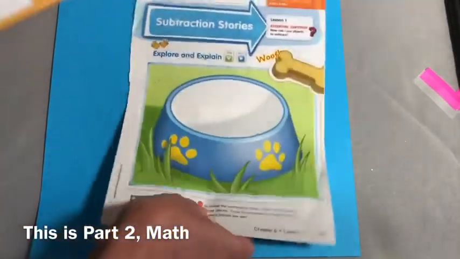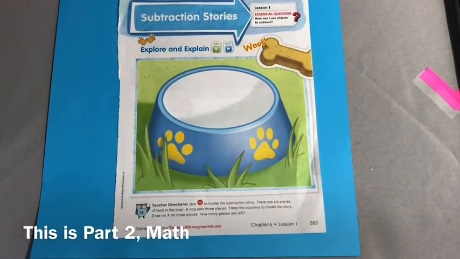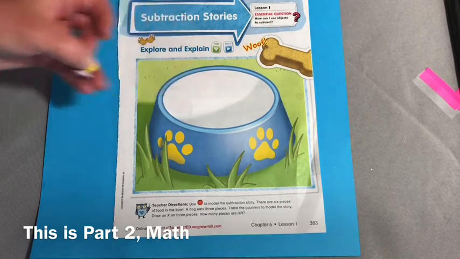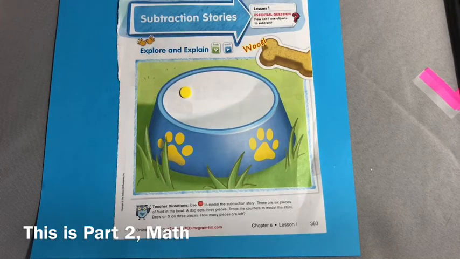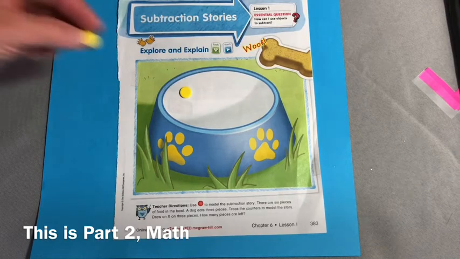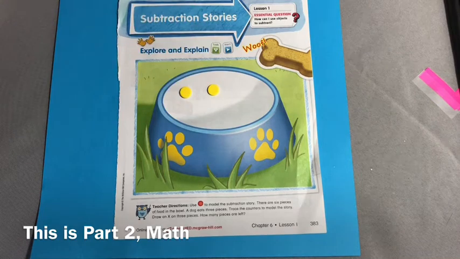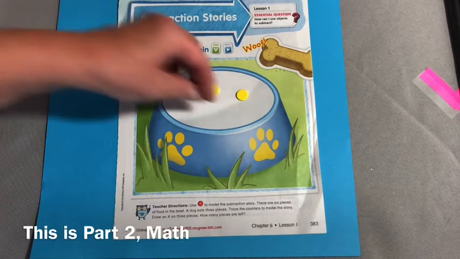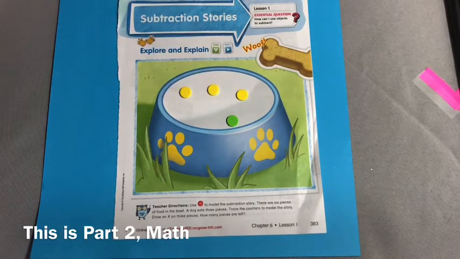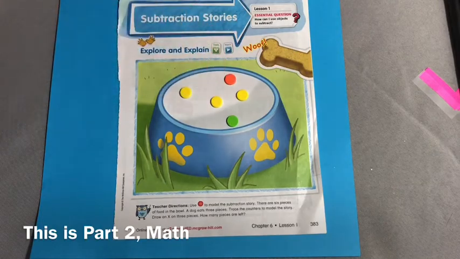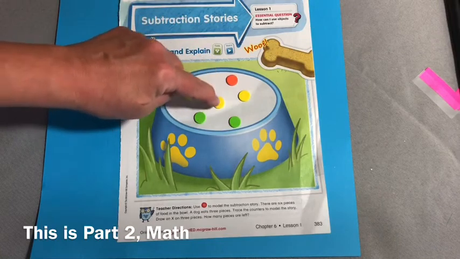So here are our subtraction stories page. We love addition stories, so we know we're going to love subtraction stories too. I'm going to use some of my little counters that I've used before, my tiny counters, to stand for the pieces of food in the dog bowl. And so we have 6 pieces of food in the dog bowl. And they are, of course, going to be different colors because I have lots of different colors of these little circles. And this is what I'm using for my counters. Let's count 1, 2, 3, 4, 5, 6.